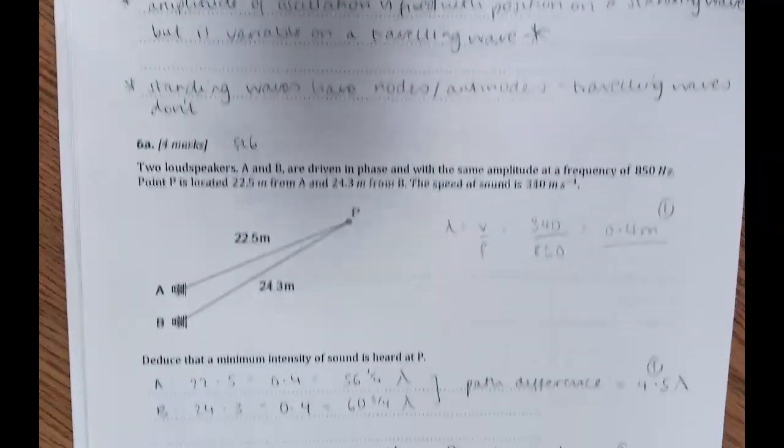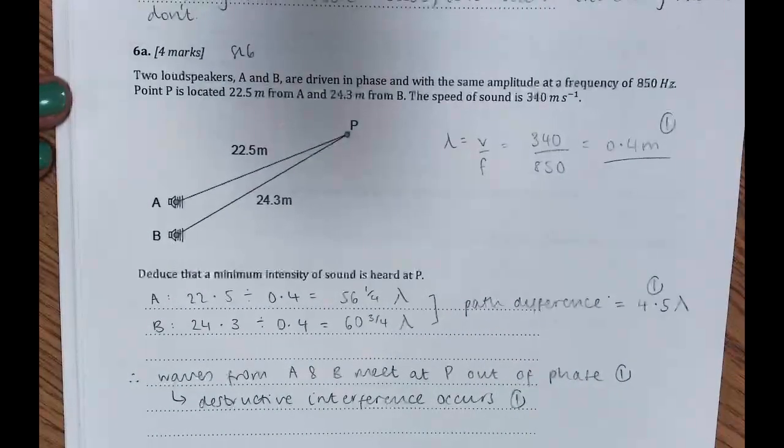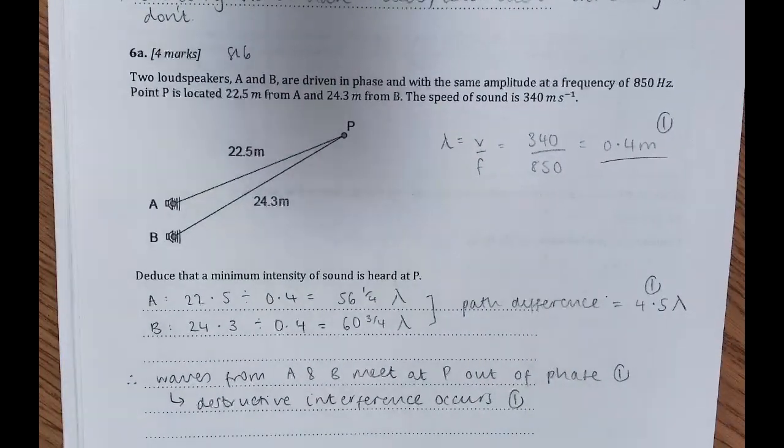Okay, in 6a then, 2 loudspeakers, A and B, are driven in phase and with the same amplitude at a frequency of 850 hertz. P is located 22.5 meters from A and 24.3 meters from B. The speed of sound is 340 meters per second. Okay, first things first, we can work out the wavelength for 1 mark. Lambda is v/f. We are told v and f in the question. So you got 1 mark for identifying that the wavelength is 0.4 meters.